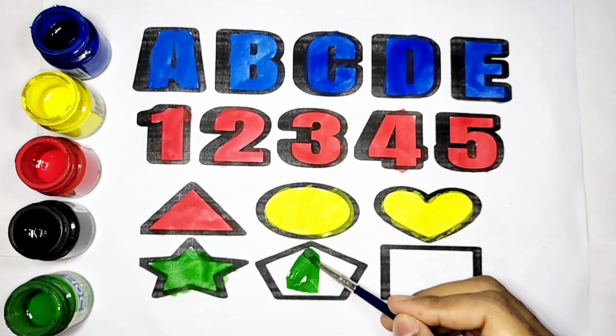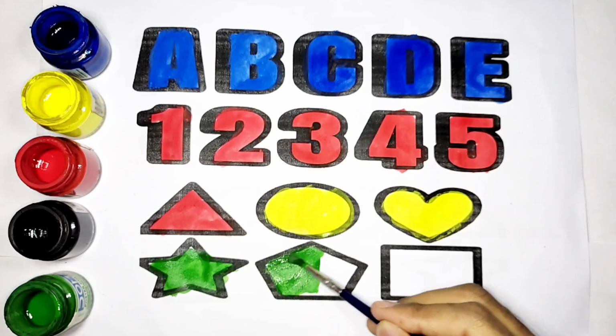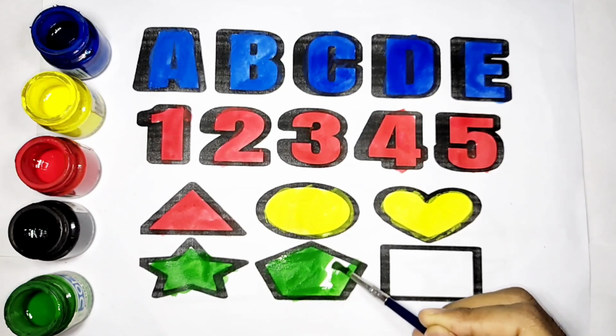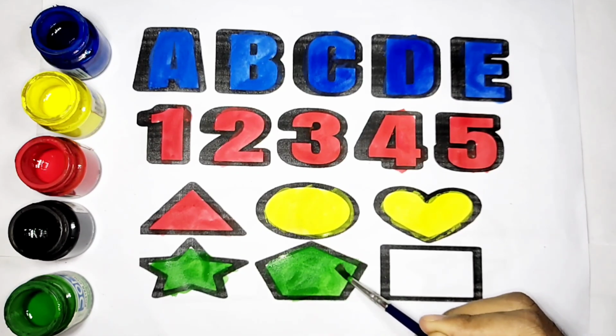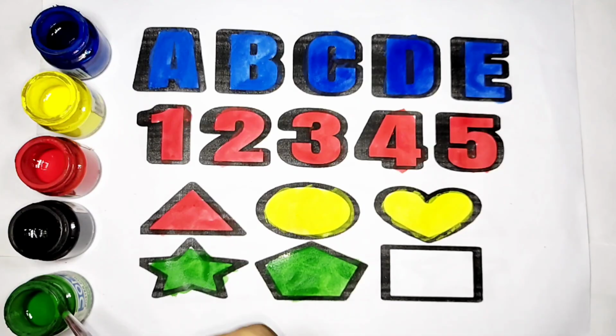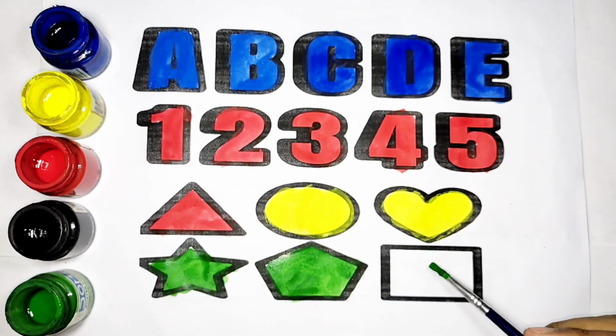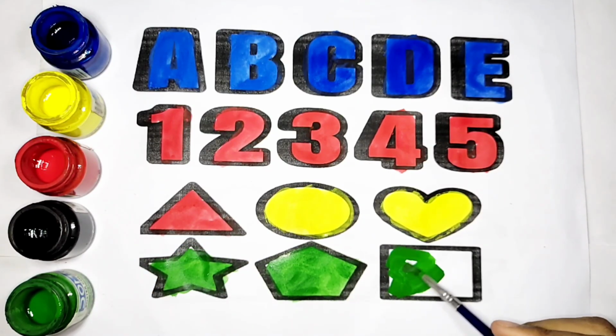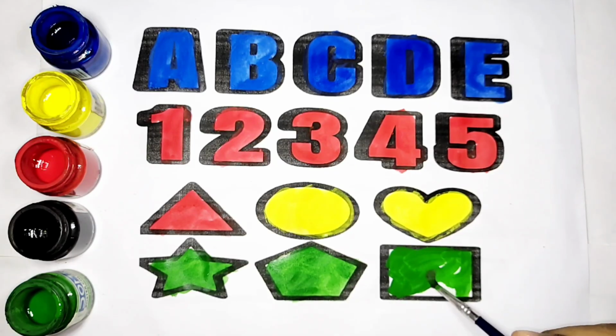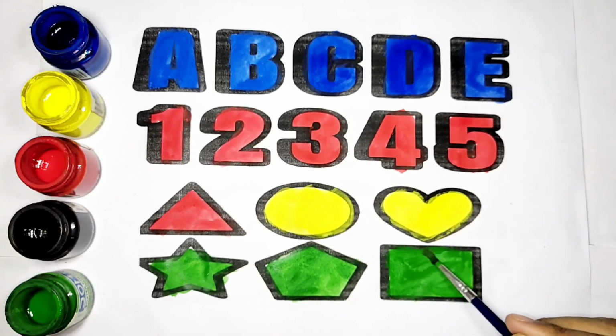We are again using green color, the shape of pentagon. And the last one is square, the shape of square. Now we are using the color green.